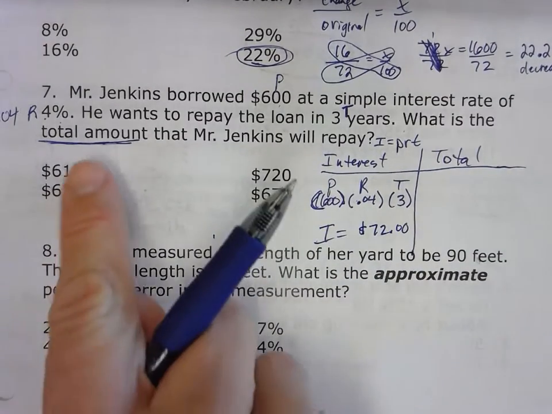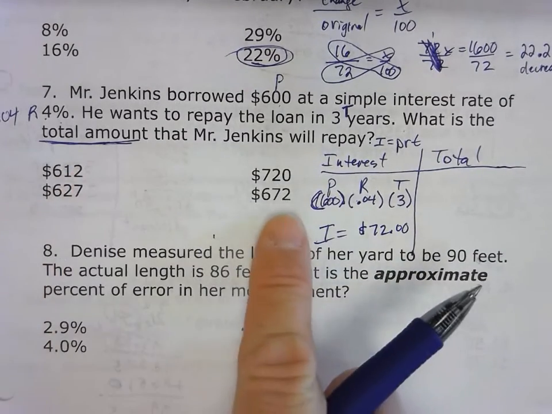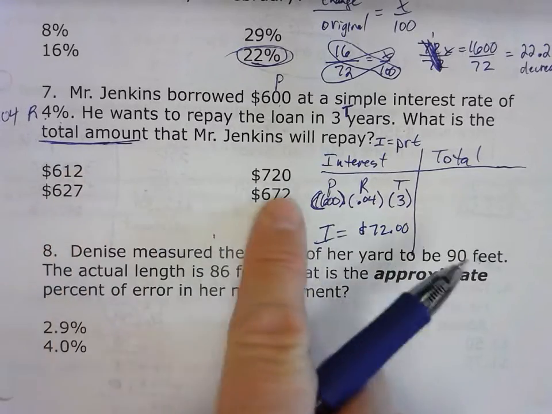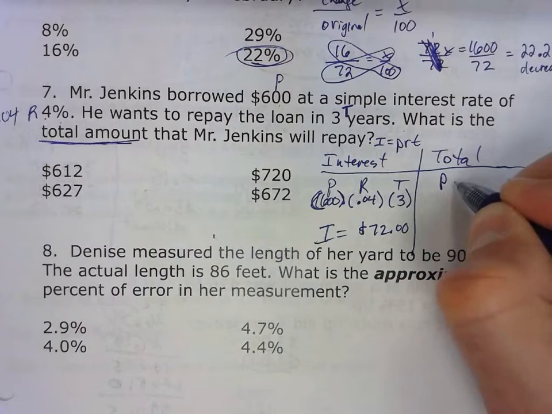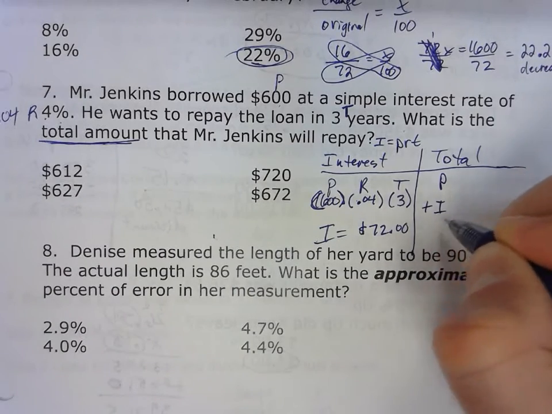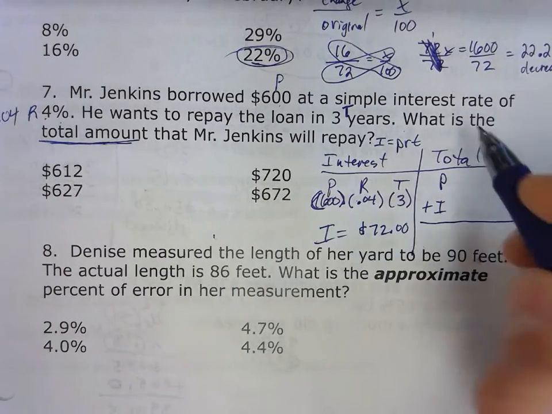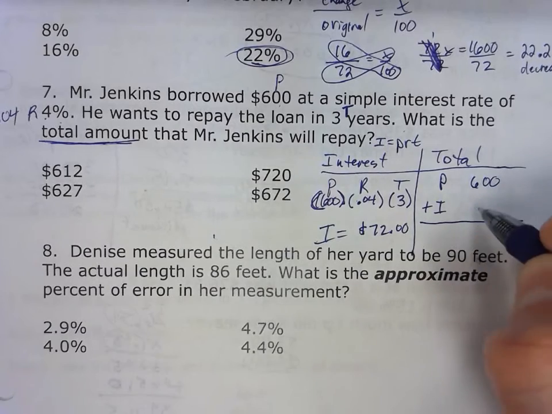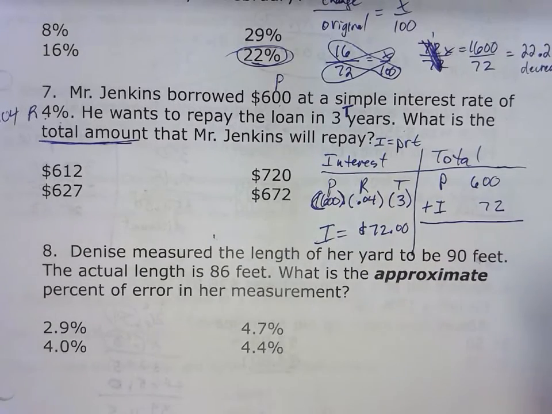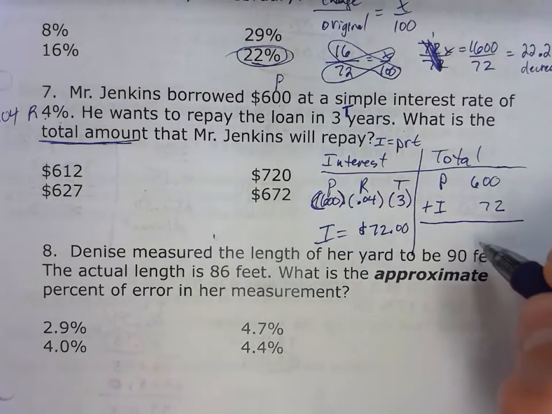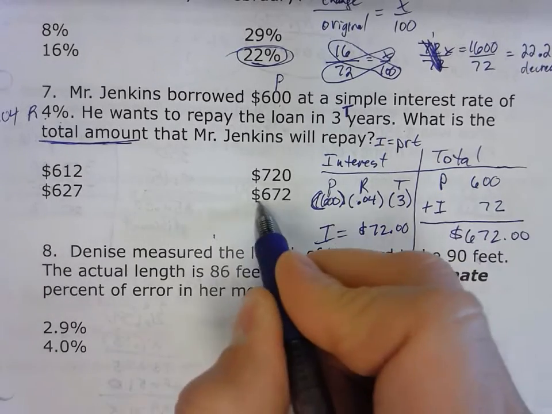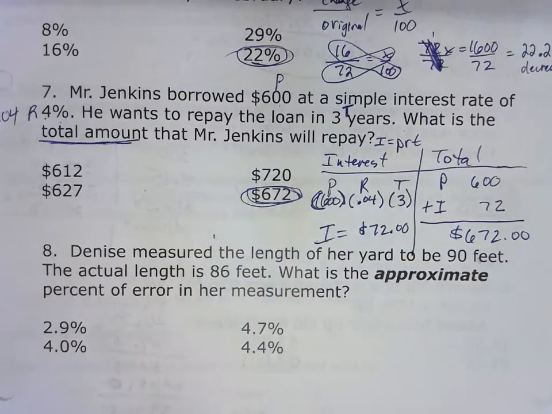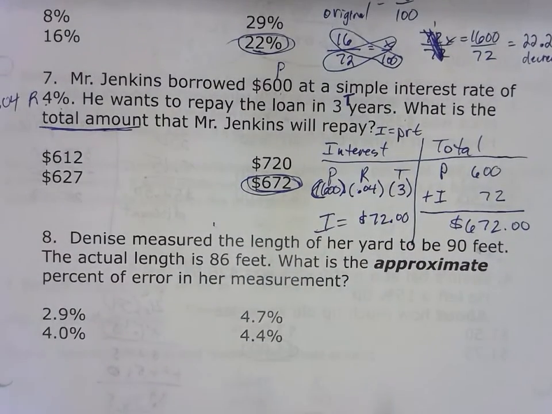All right, but it does say how much total amount does he pay. So you can see that I've got to add that back to the principal. So the total is the principal plus the interest. Okay, and in this case the principal was $600. The interest was $72. So when I add those up, of course, 600 plus 72 is $672. So the right answer, of course, would be that one, $672. Hey, we're almost done.